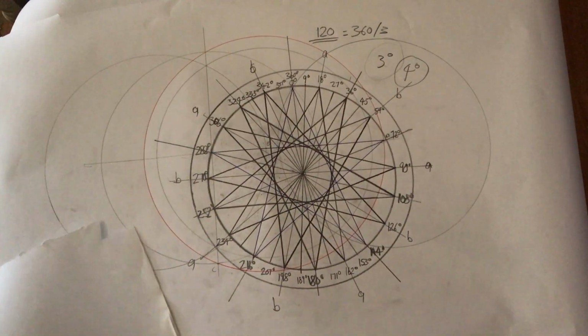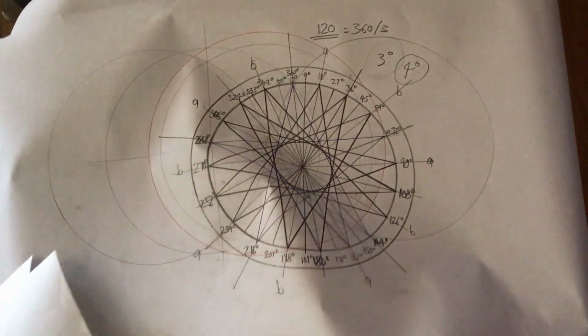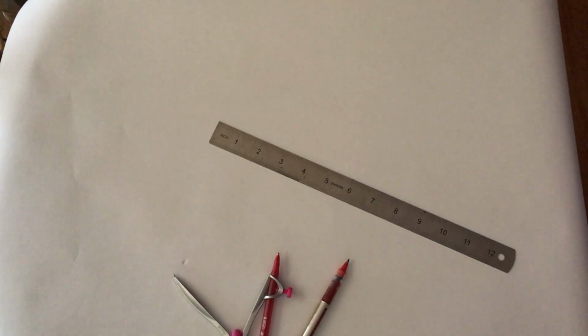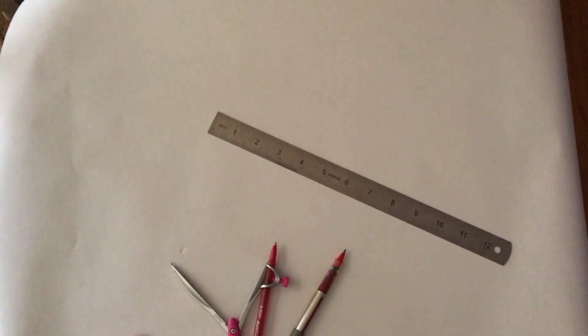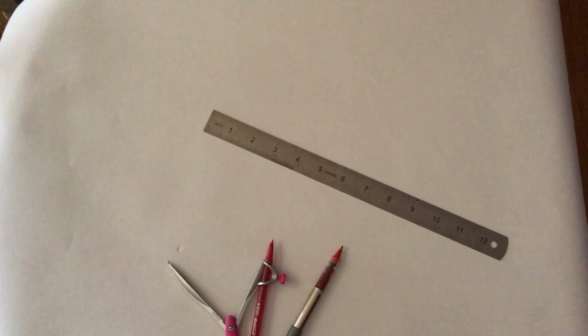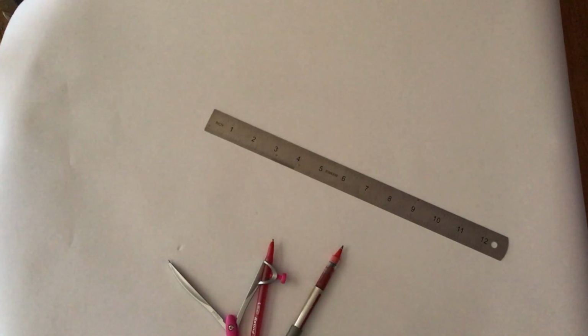But before we go there, I was thinking, well, there's actually a simpler way to do it, and it actually begins with the same construction that you begin with for the pentagram, but also relates to the microcosm and macrocosm, the 6/5, which you can also use to find the corner angle of the Great Pyramid.